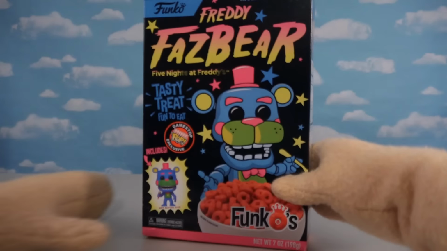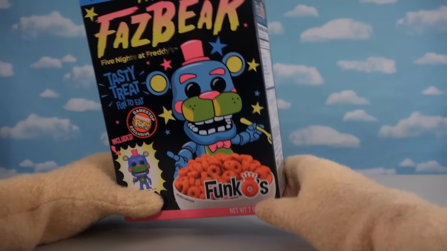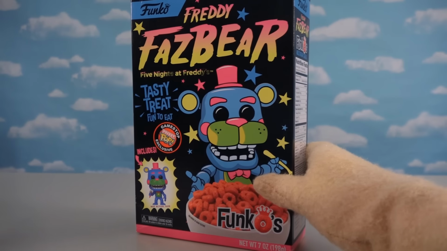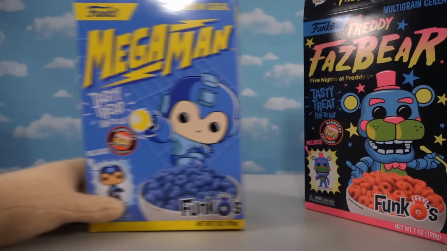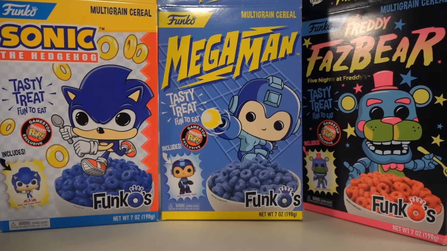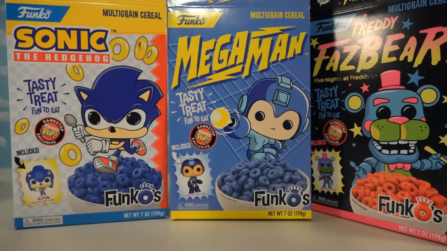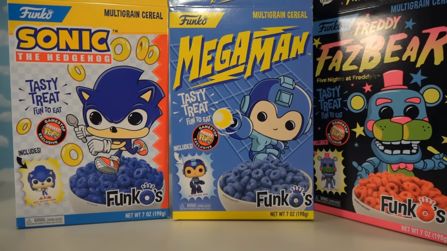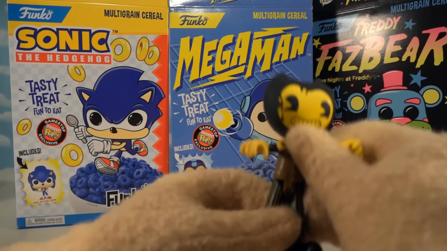Alright kids, so as you know, we just love Funko cereal because they turned all our really cool video game icons into cereal. We got Freddy Fazbear cereal, Mega Man cereal, Sonic the Hedgehog cereal. Oh man, looks like everybody's getting their cereal except for, well, one character we just love. And that's good old Bendy from Bendy and the Ink Machine.